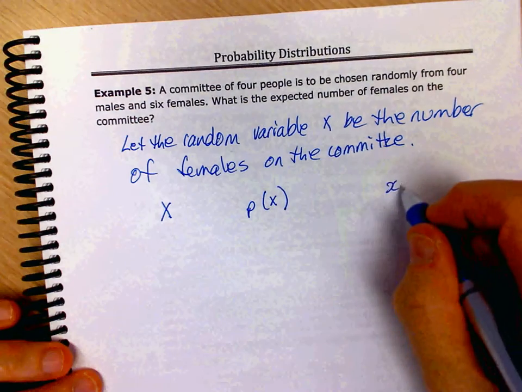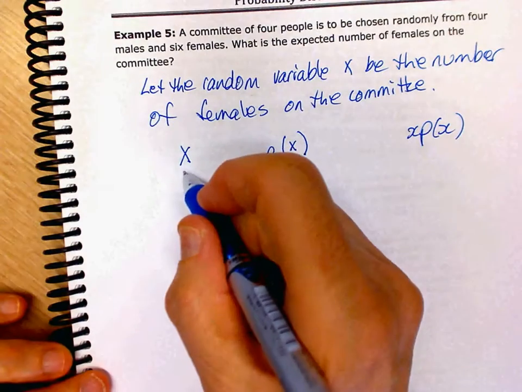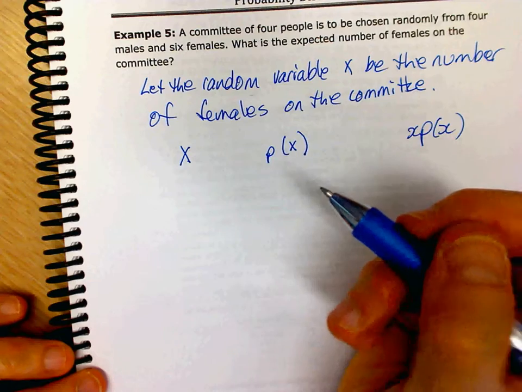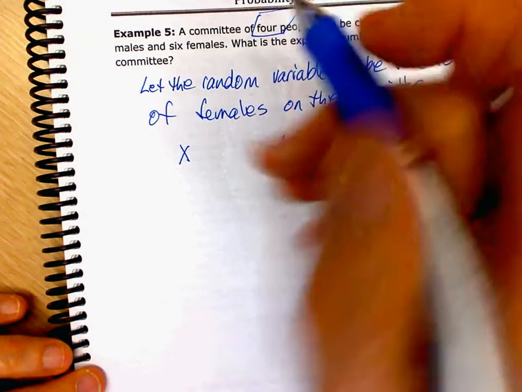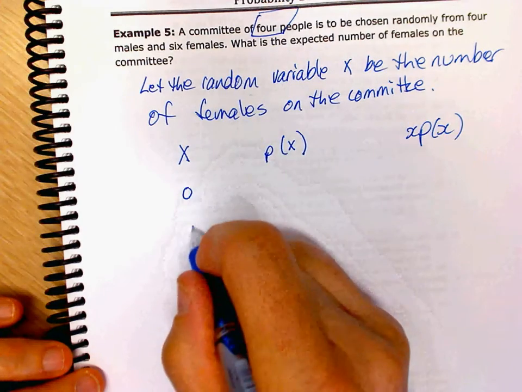It's a committee of 4 people, so you could have 0 females, 1 female, 2 females, 3 females, or 4 females, right?